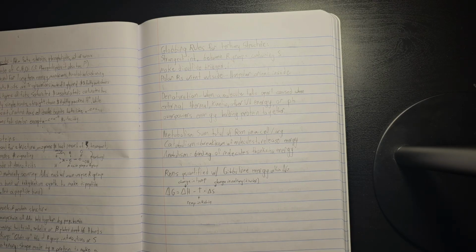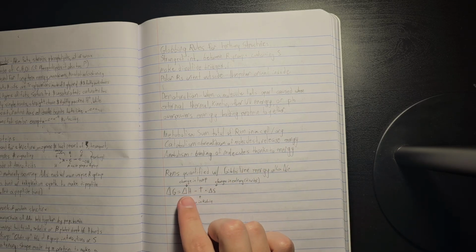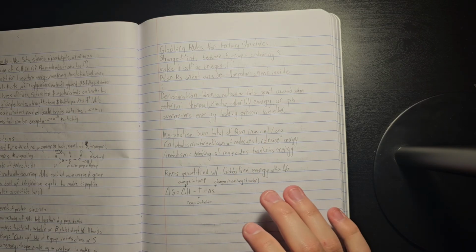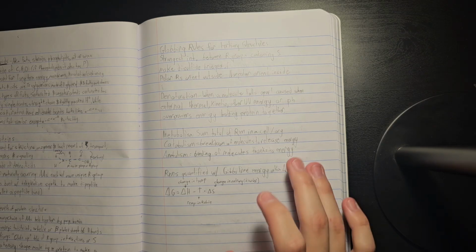Reactions are quantified with Gibbs free energy, aka delta G, with this equation right here. And this is how you basically find out metabolism. So you have delta G is equal to the change in enthalpy minus the temperature in Kelvin times the change in entropy, or disorder. This stuff will be given to you on your formula sheet, I believe, as well as all the things that you need to know, like what's this, what's this, what's this. It's going to be given on the question somewhere. So you don't really have to worry about that one. And most likely that's not really going to be a multiple choice question. There's going to be more to it.